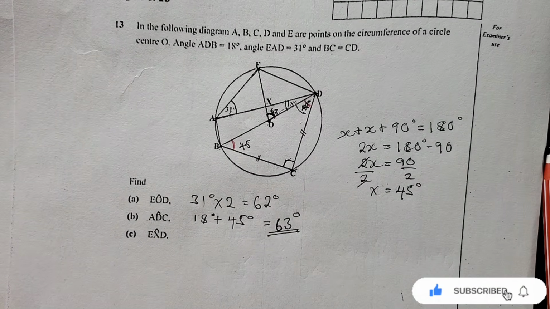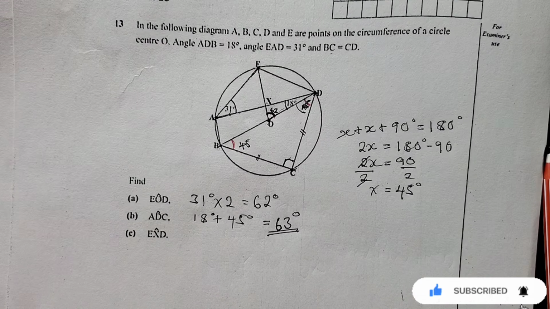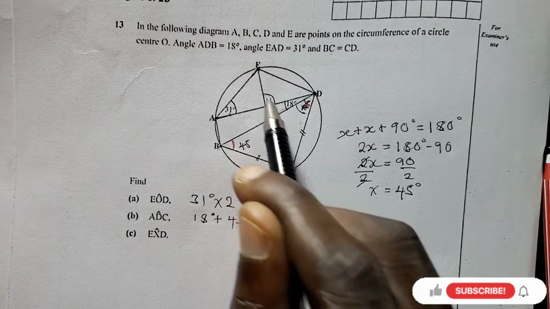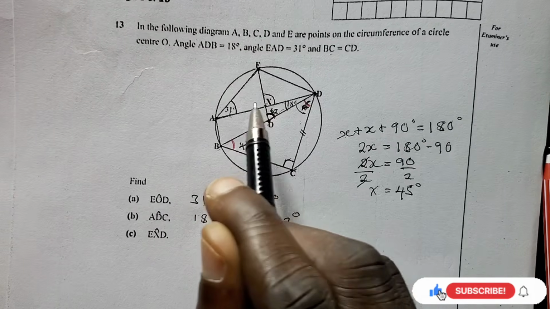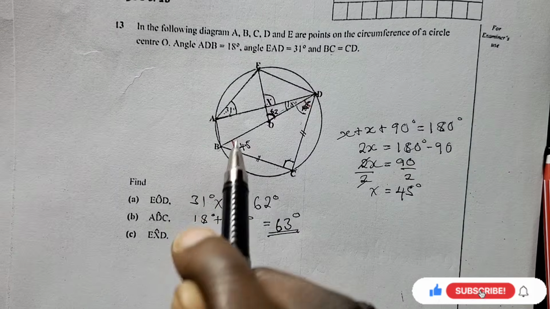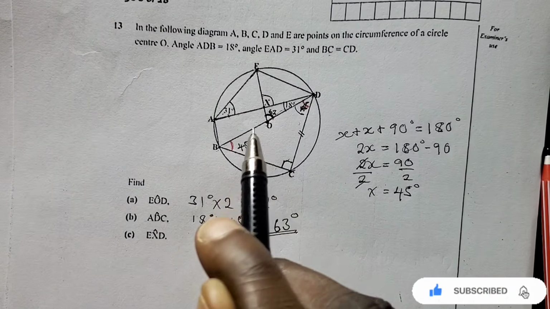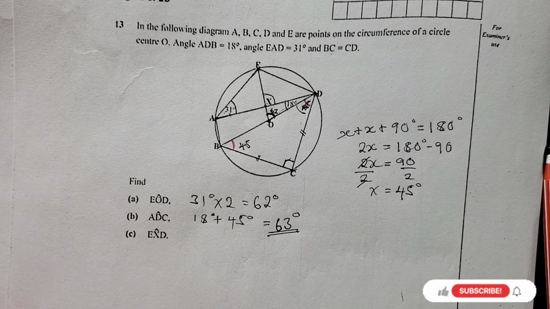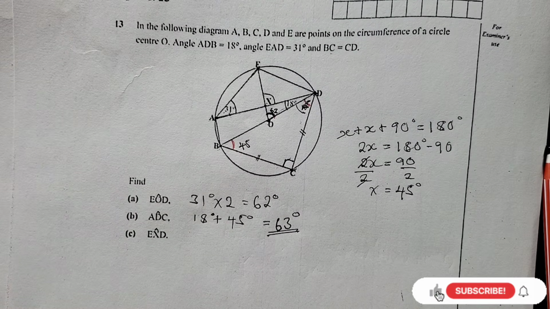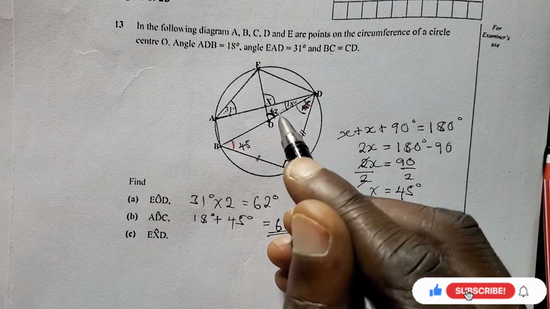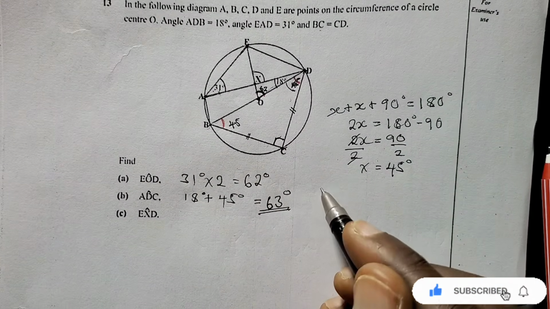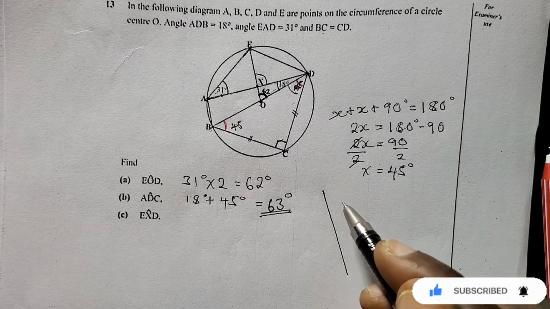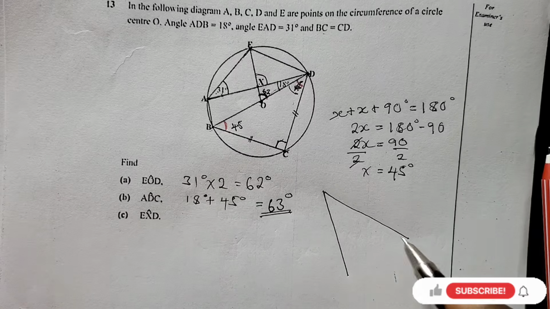The last one is angle EXD. This is not at the center. Mind you, we can't say twice here, because this is not the center. So what should we do? If you notice, you have a straight line like this. Let me just draw this.